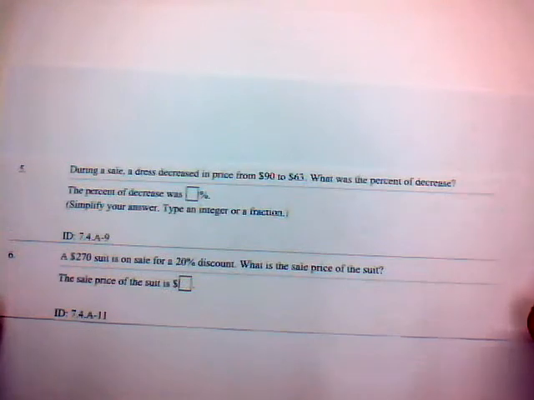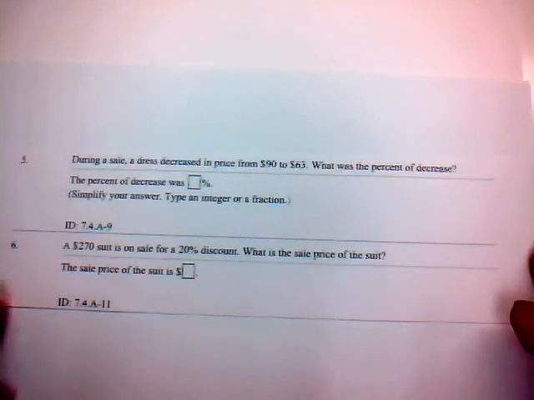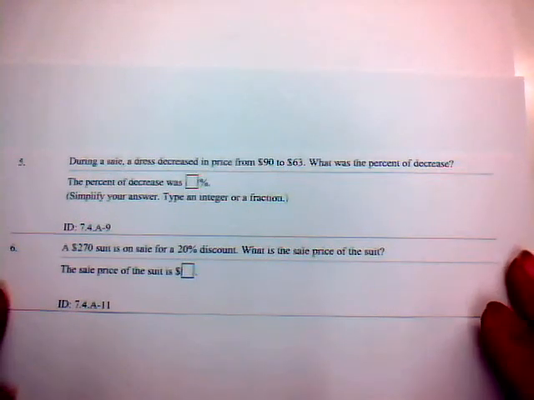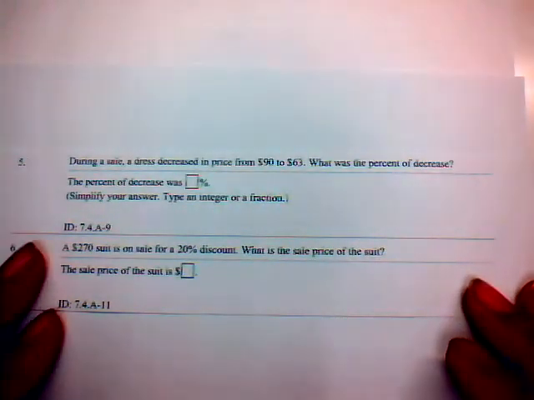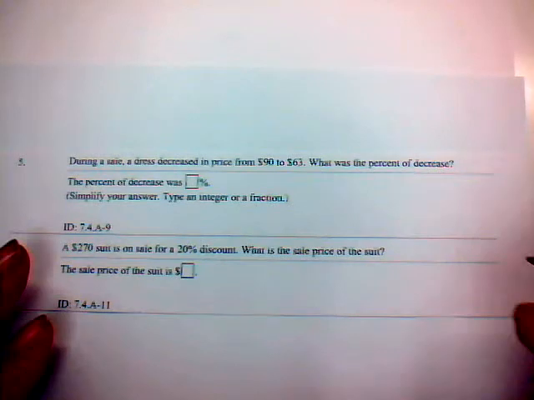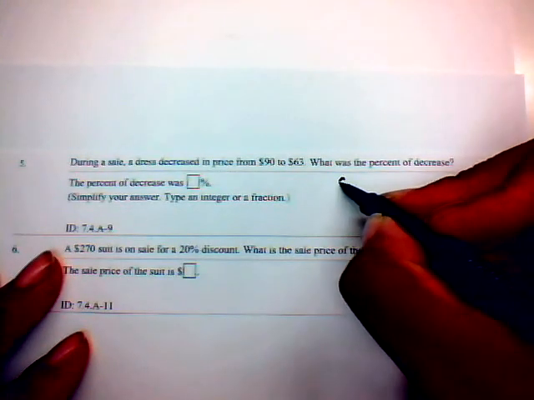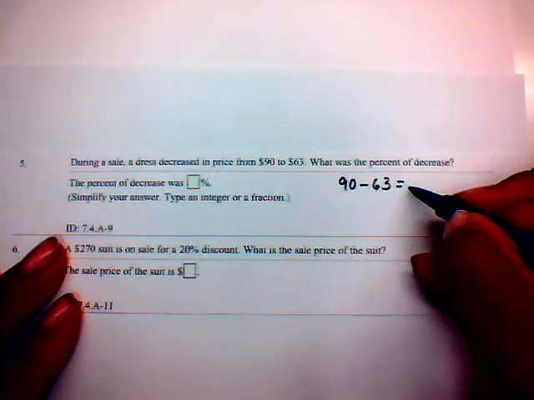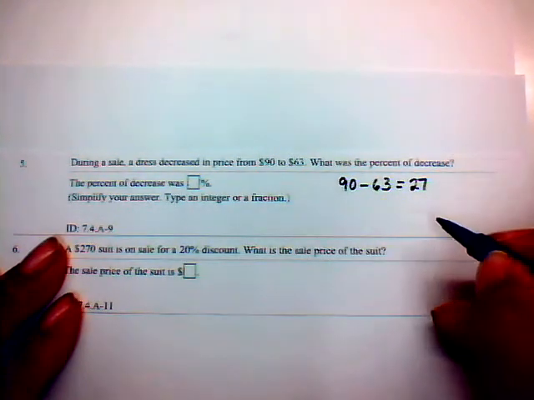Okay, problem number 5. In problem number 5, during a sale, a dress decreased in price from $90 to $63. What was the percent of decrease? Okay, to solve this particular problem, we want to first find out what the amount of the decrease was. Okay, so we're going to do 90 minus 63. That would give us $27.